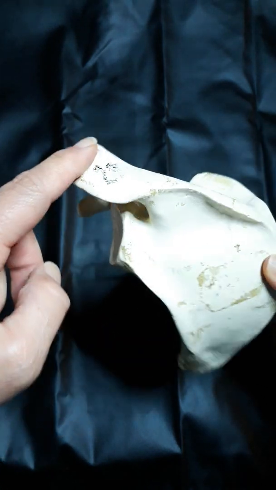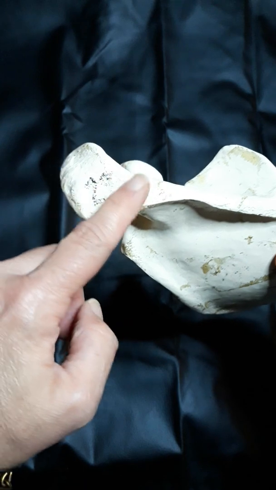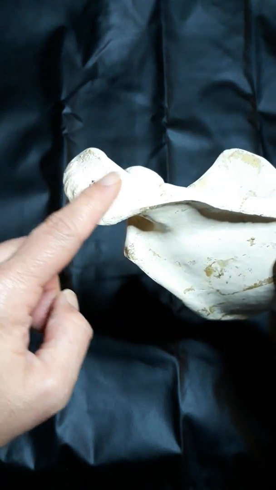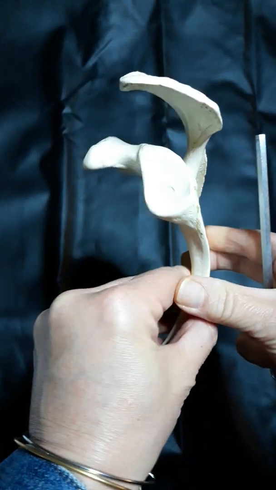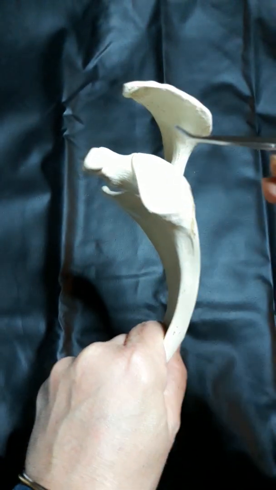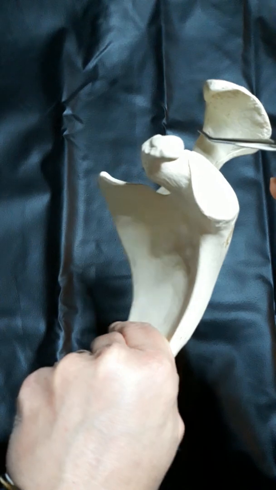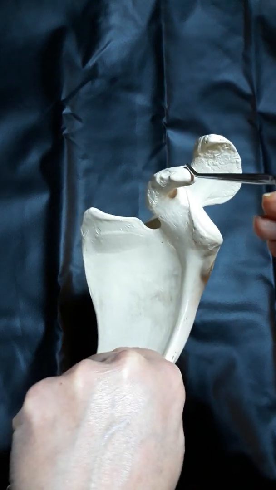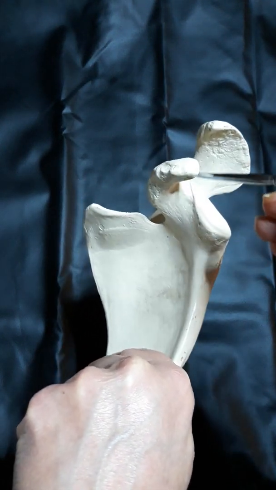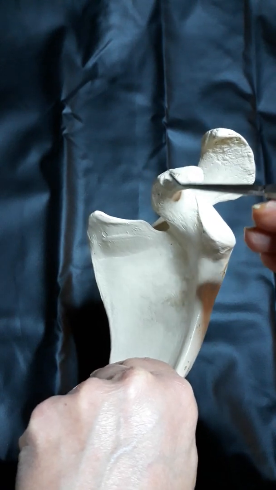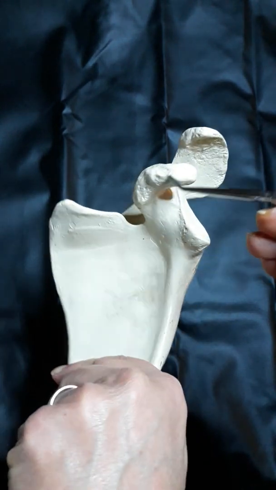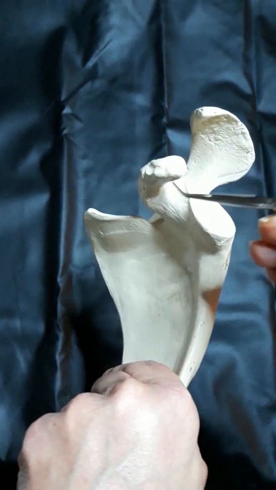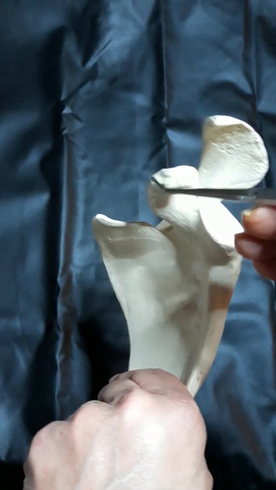this large bony protrusion. This is called the acromion process. The acromion process, along with this other anterior process called the coracoid process. Now you've got to be careful with the spelling on that in the practical, because spelling counts for this one. It's coracoid with a C, coracoid process.